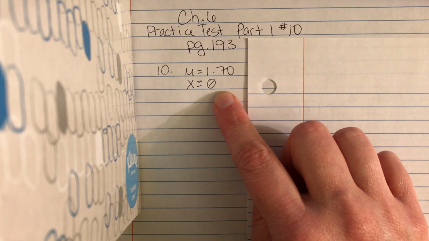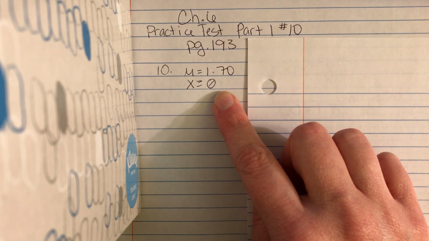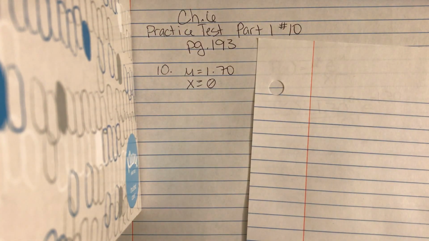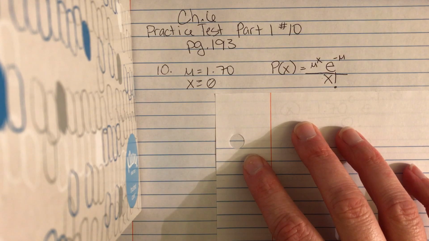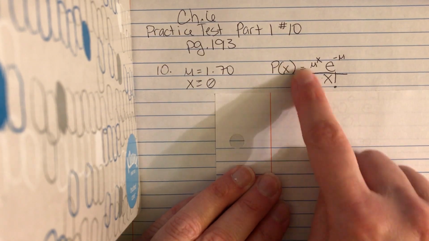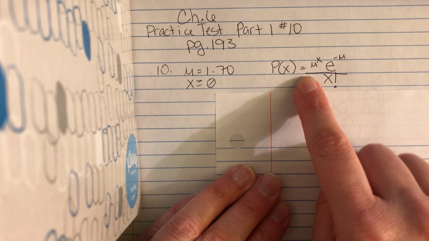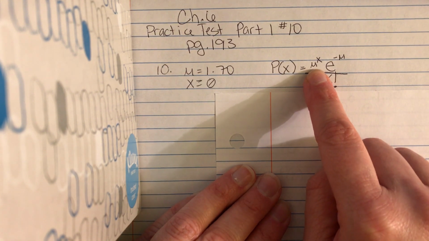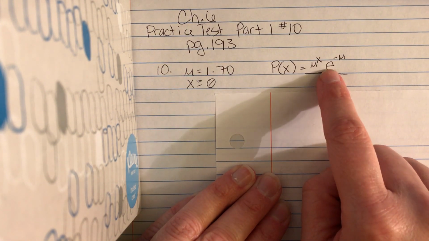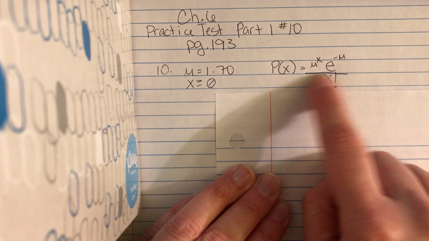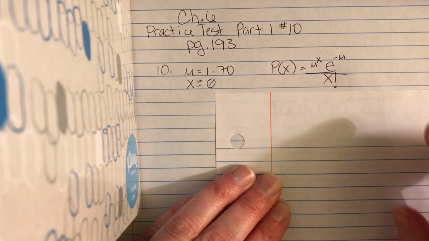So we are going to use the equation on page 184 for the Poisson distribution, and it looks like this. The probability of some number of occurrences, in our case 0, equals mu, the mean, raised to the x, times e to the negative mu, divided by x factorial.